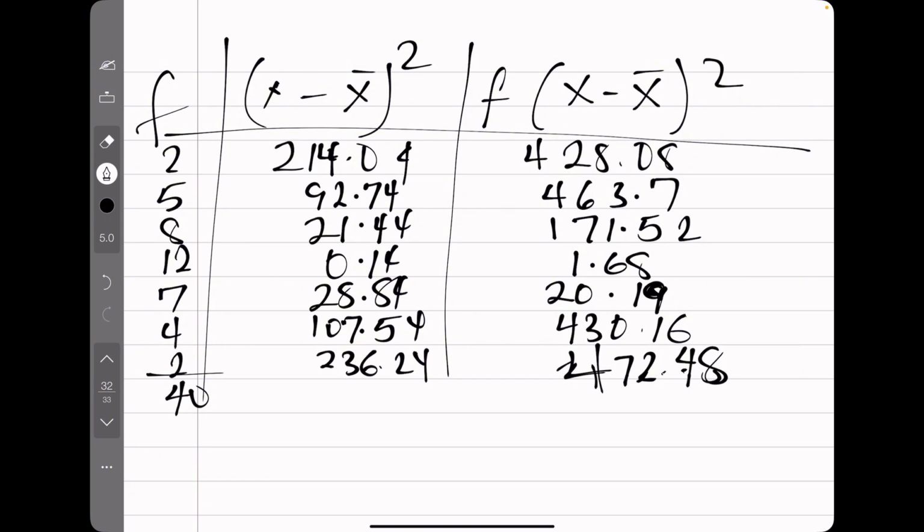So if we sum all of them together, we have 1987.81.